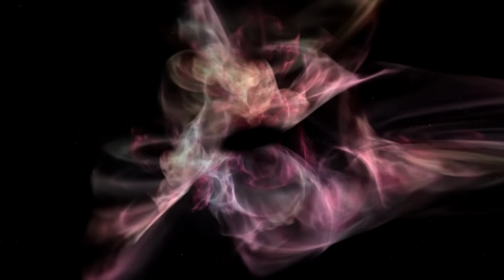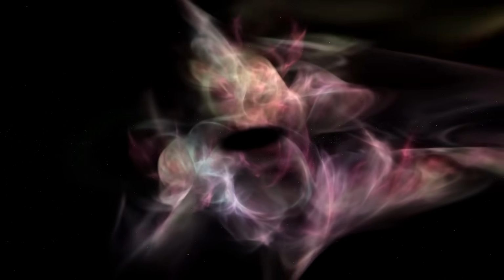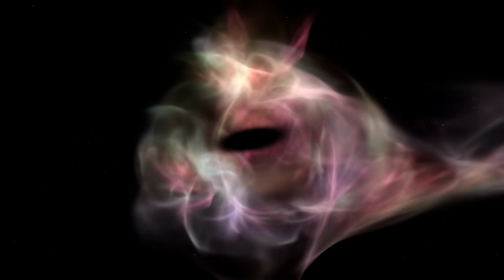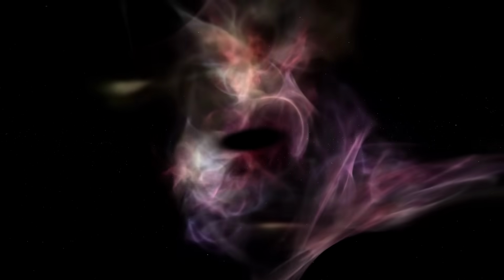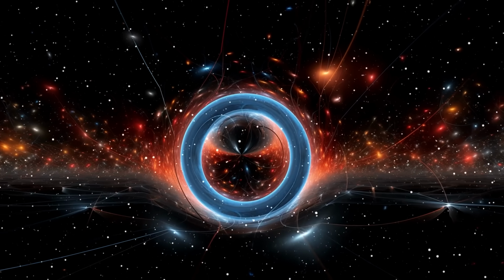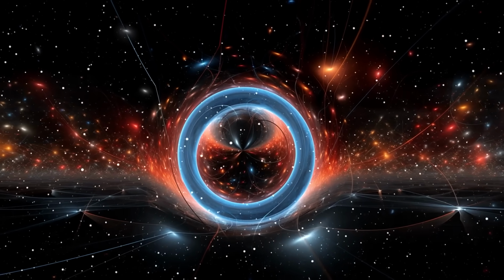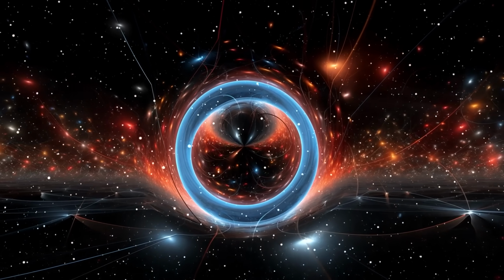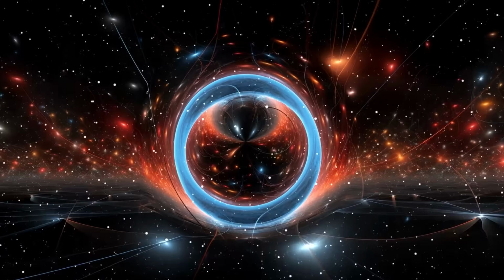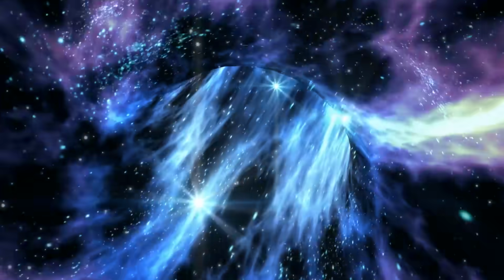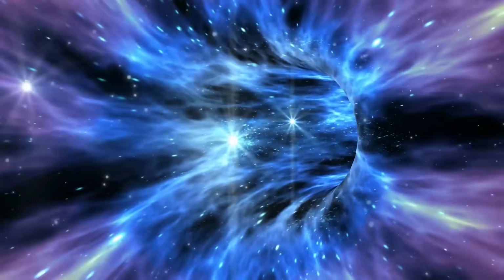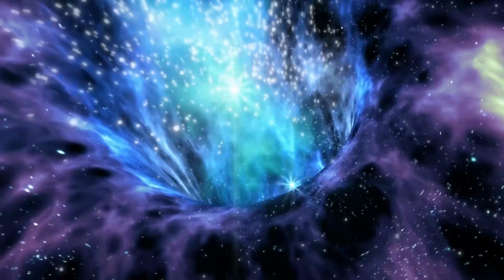The Perseus cluster, for example, has enormous X-ray cavities blown into the surrounding hot plasma by repeated AGN outbursts from its central galaxy. These bubbles stretch tens of thousands of light-years and carry energy far beyond the black hole's immediate neighborhood. This feedback mechanism is so influential that modern galaxy formation models cannot reproduce the real universe without it.